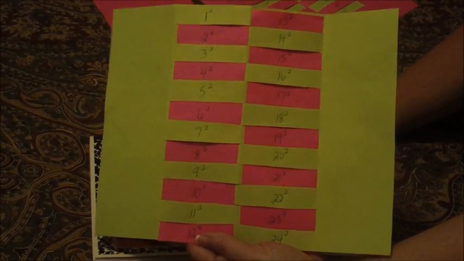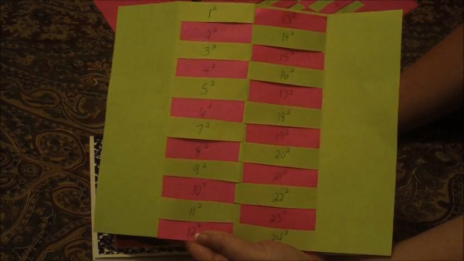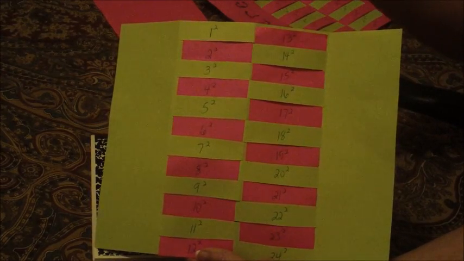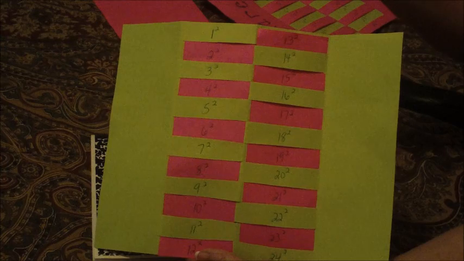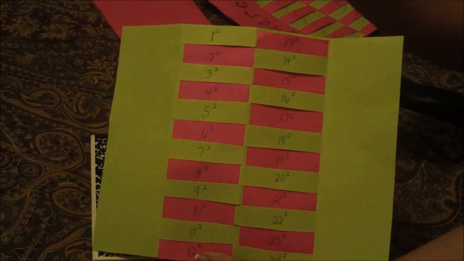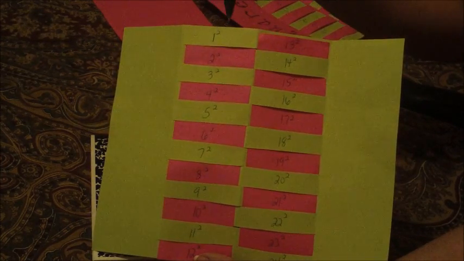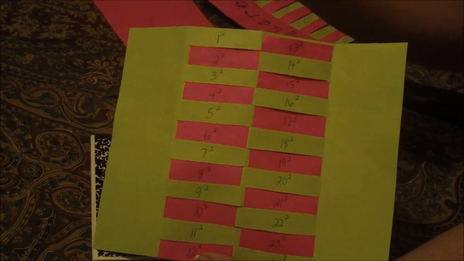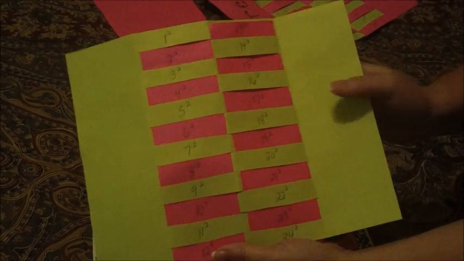Alright, now on the inside of this, we're going to put the answers to all of these. Okay? We'll talk more about what 1 squared and 2 squared and 3 squared means. For now, I'll just say, we've talked about this a little bit. 1 squared means 1 times 1. 2 squared means 2 times 2. 3 squared means 3 times 3. Okay? We're going to put the answers to these on the inside.